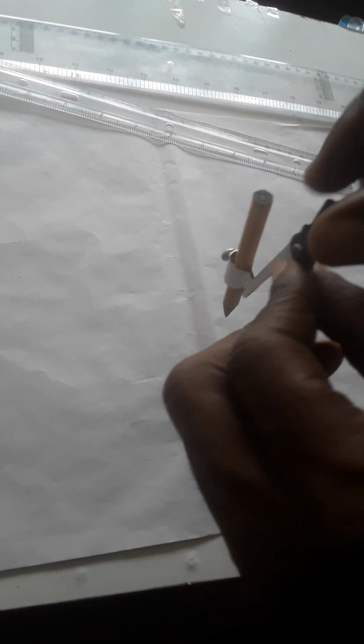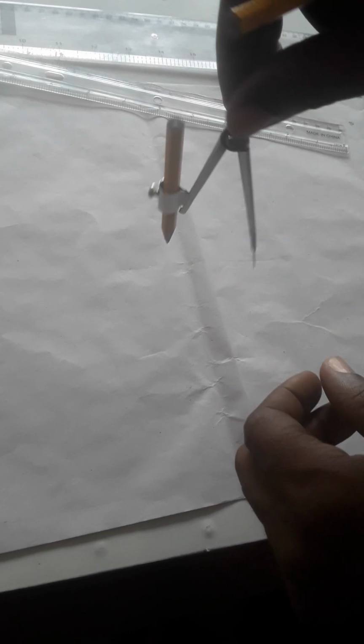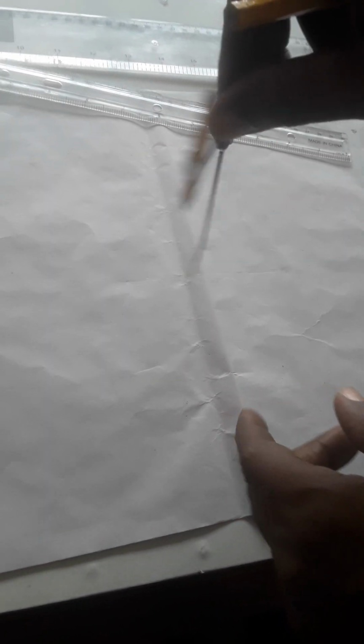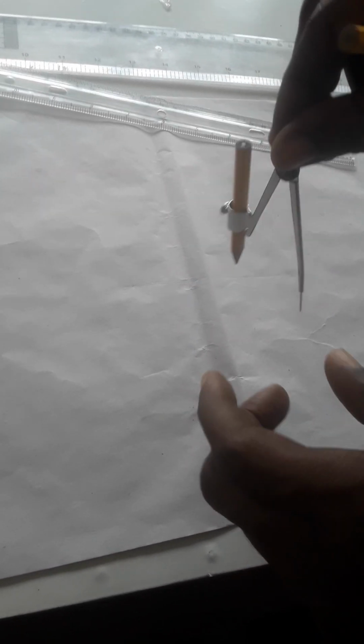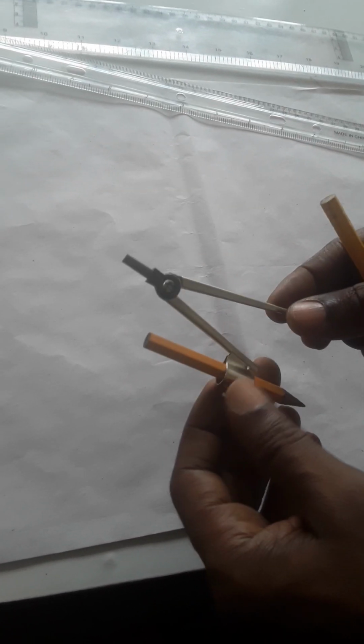Because your hands will obstruct it, since it's longer. But once you use the short one, you can swing it to any direction. You can produce any arc or circles of different diameters at your convenience. So that's exactly what this compass is used for.